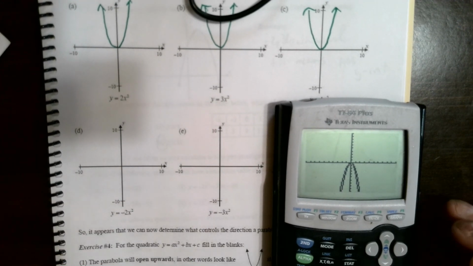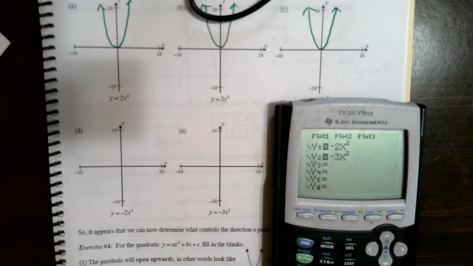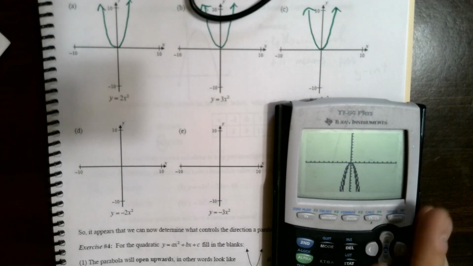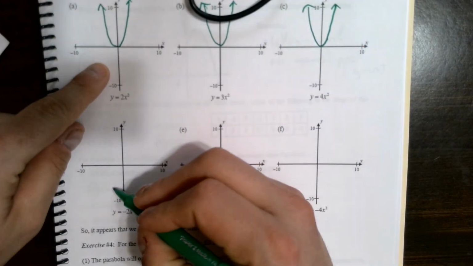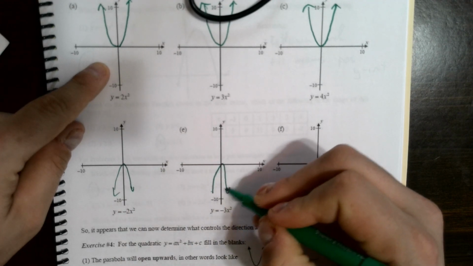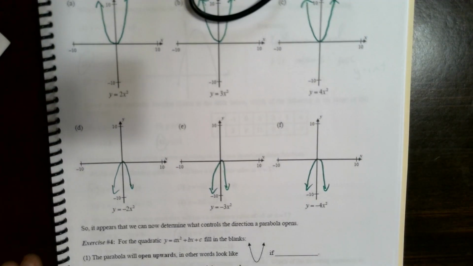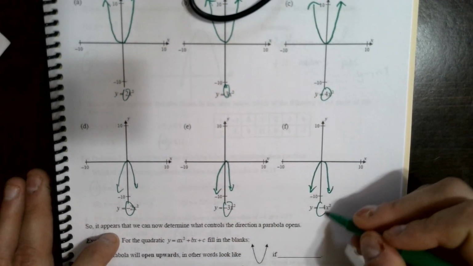As a matter of fact, I'm not even going to sketch these on here. Y equals, and then we'll do negative 4x squared, and you can probably assume that you end up with the same idea. Okay, the only difference is all of these are facing up. And what was the only thing that was different? This one was facing down. This one was facing down, but a little bit tighter. This one was facing down even a little bit tighter more. And what is the difference, really? Positive, negative, positive, negative, positive, negative.